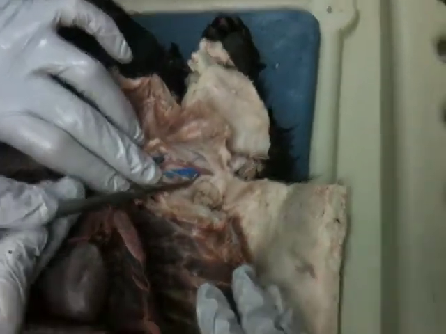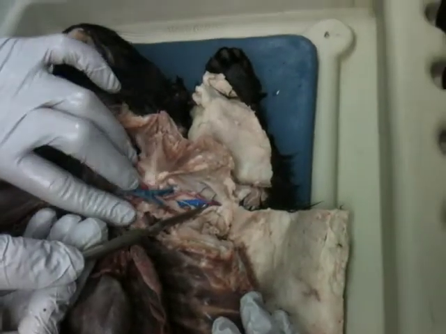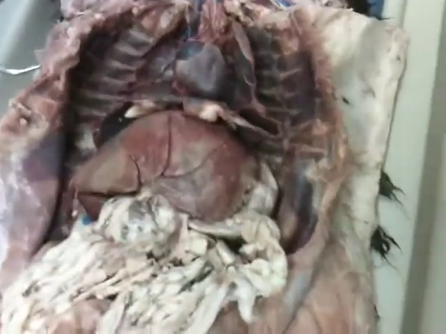So here we have the brachial artery and vein going off that way. Okay, so that's kind of the thoracic area. Any questions with that part? Where was the axillary again?